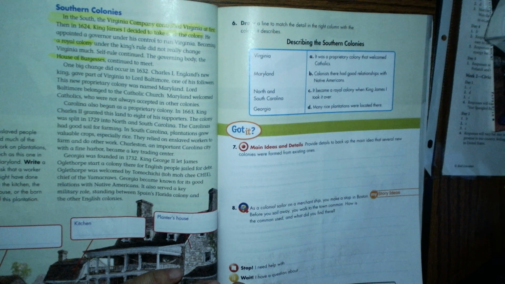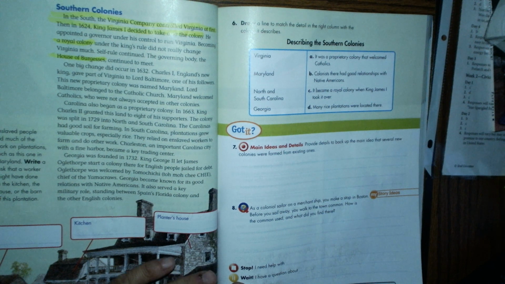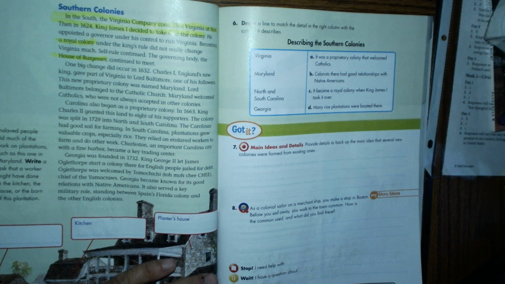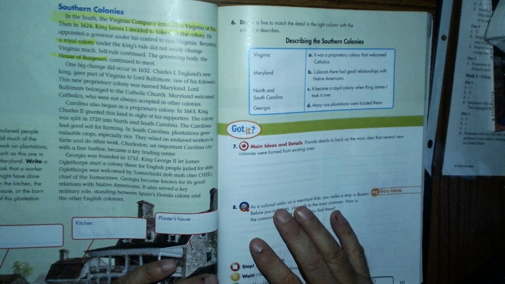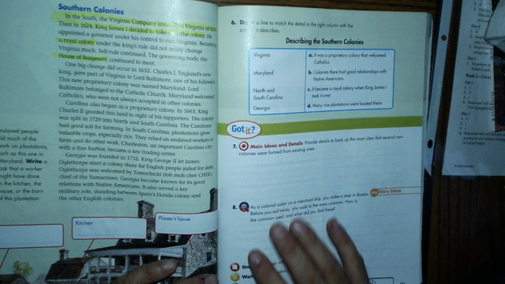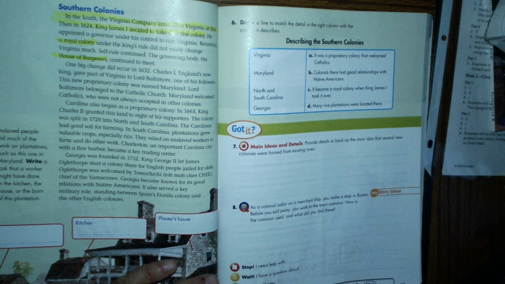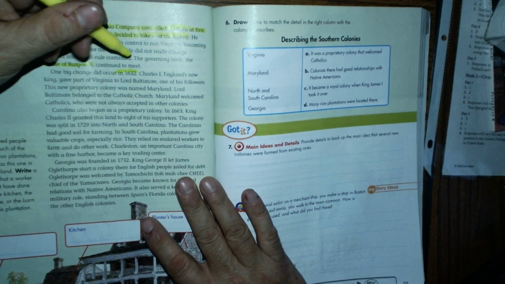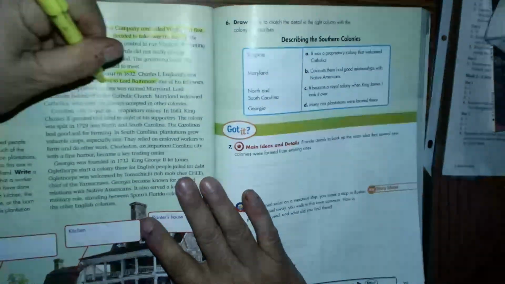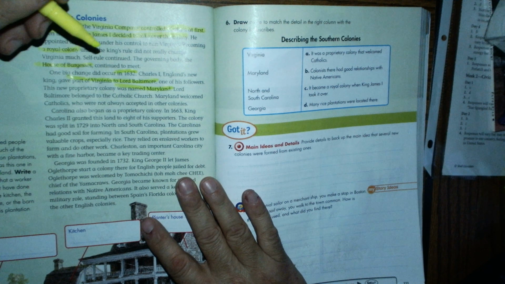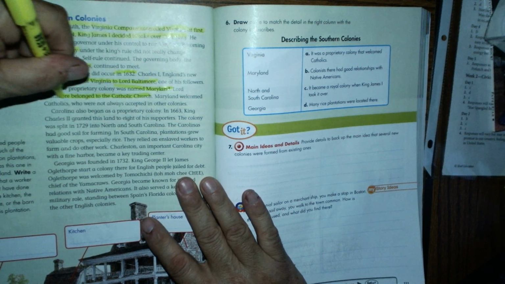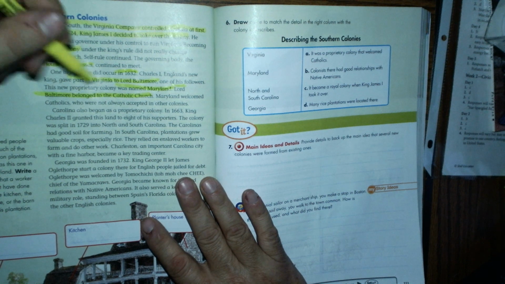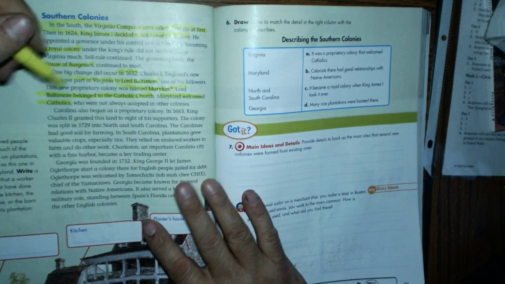One big change did occur in 1632. Charles I, England's new king, gave part of Virginia to Lord Baltimore, one of his followers. This new proprietary colony was named Maryland. Lord Baltimore belonged to the Catholic Church. Maryland welcomed Catholics who were not always accepted in other colonies. So here we got 1632, part of Virginia goes to Lord Baltimore. We call it Maryland. Lord Baltimore was Catholic, and because of that, Maryland welcomed Catholics.